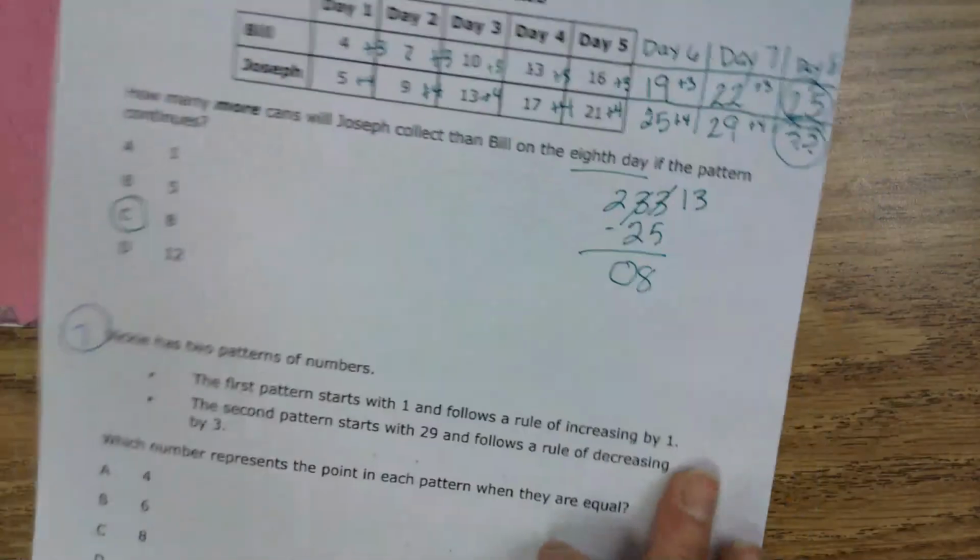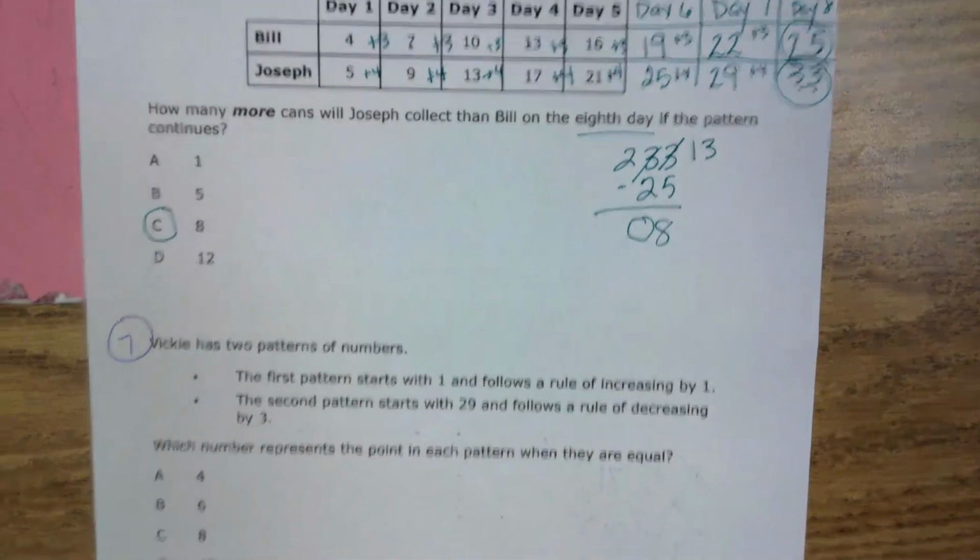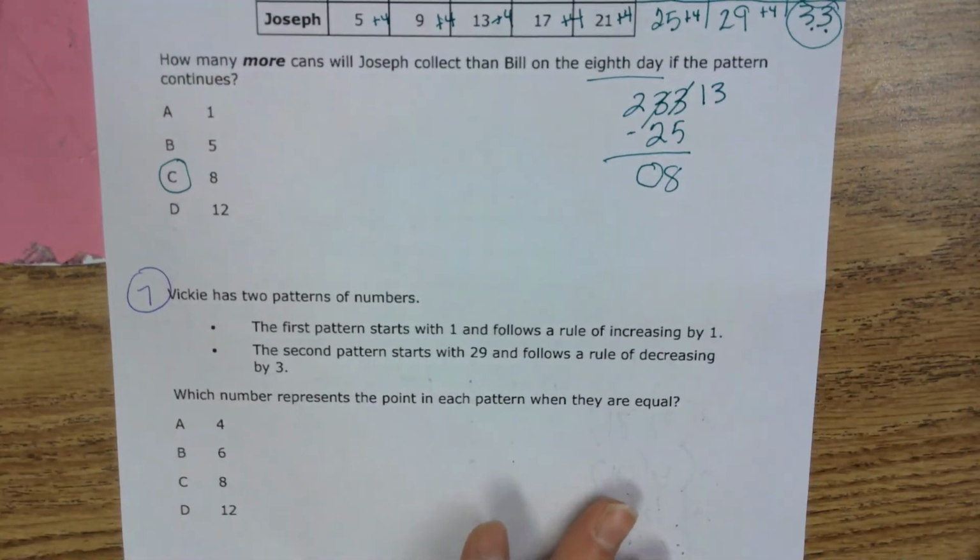Alright, last one that we have is number 7. Vicky has 2 patterns of numbers. The first pattern starts with 1 and follows a rule of increasing by 1. The second pattern starts with 29 and follows a rule of decreasing by 3.